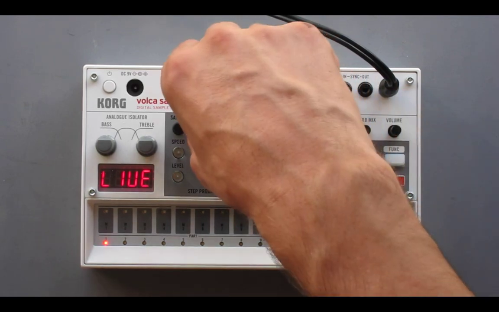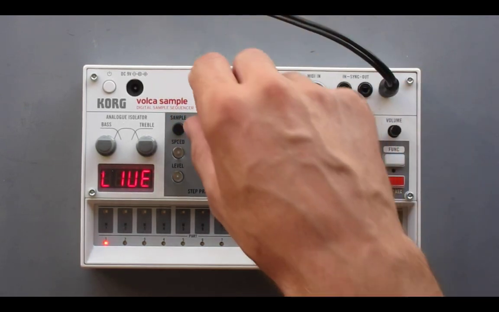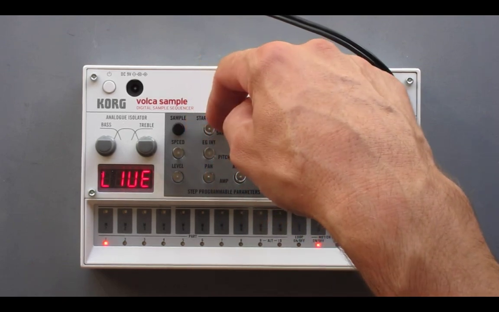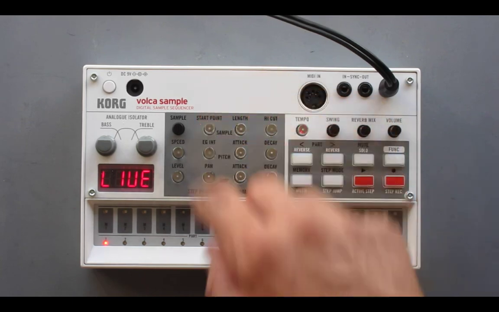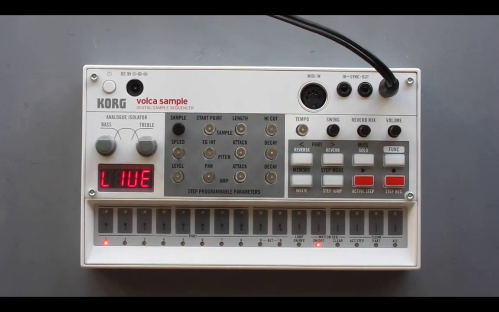The only problem with this is the sample start point at 127, which is maximum, isn't 100% of the way through the sample. It's only 90%. So the first thing we've got to do is prepare our samples by adding a slice onto the end of them to make them the right length. So I'll switch over to the computer and show you how to do that.